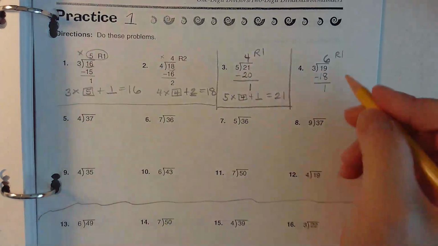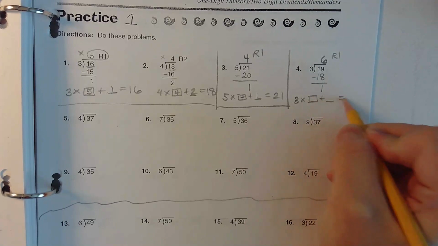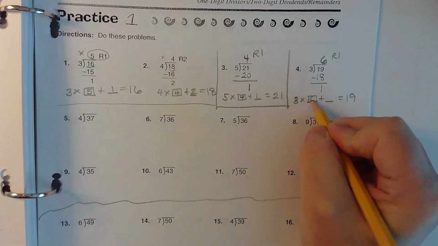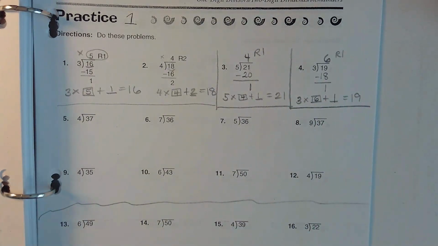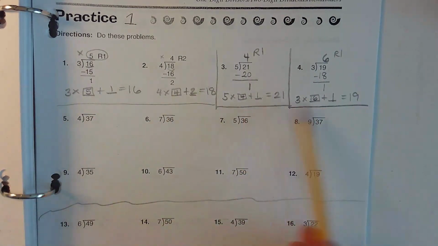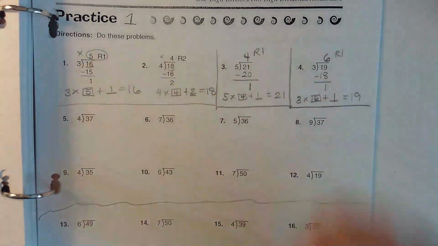And again, you would just write it out. 3 times what number plus blank is equal to 19, and you get 6 and 1. Now, if you would like to continue using the near fact strategy to help you solve the long division method, you may do that.